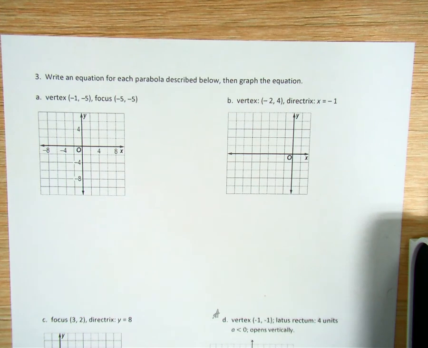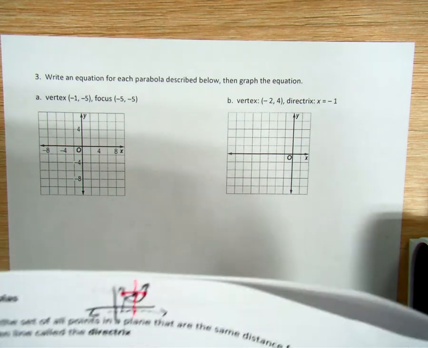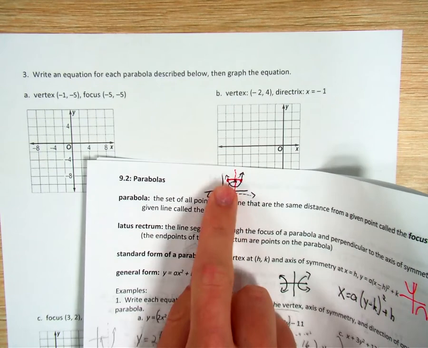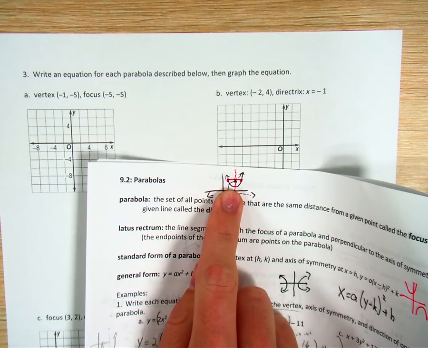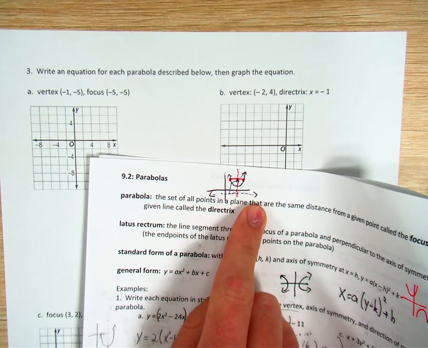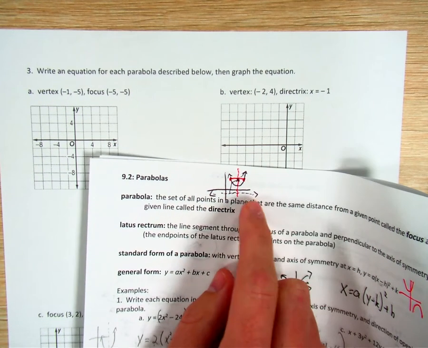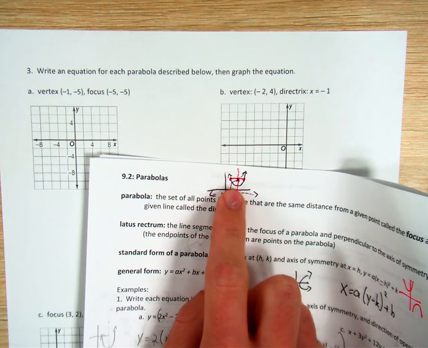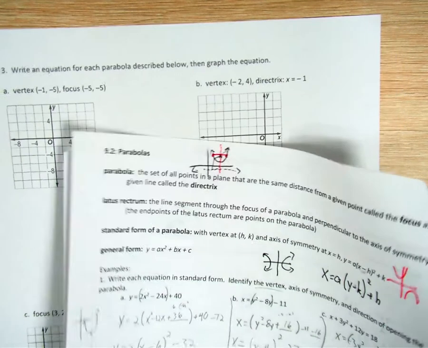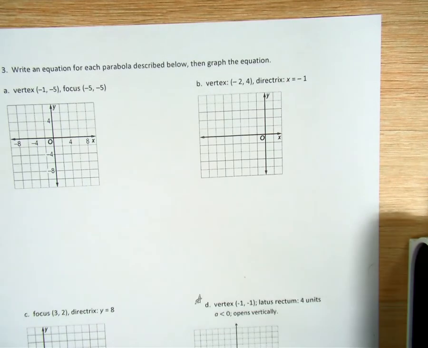If you think back to our day 1 notes, those were maybe included there when we were talking about how we're going to have a sketch. Okay, and the focus is going to be on the inside of the parabola. It's going to curve around that focus, and the directrix is going to be a line on the other side of the parabola. And the parabola is actually going to be equidistant. All the points on the parabola are equidistant from the focus and from the directrix. Okay, and we're going to learn how to do these parabolas from that information.